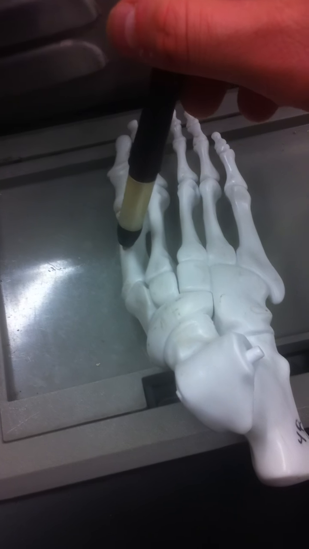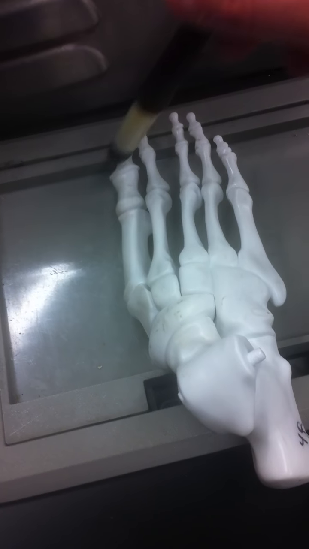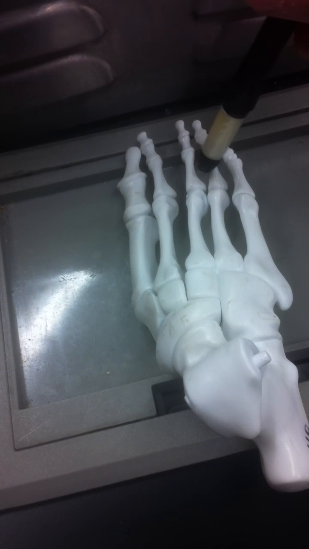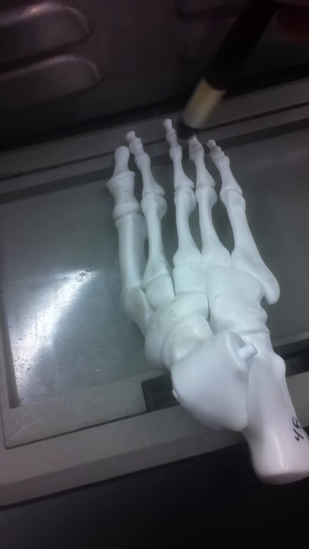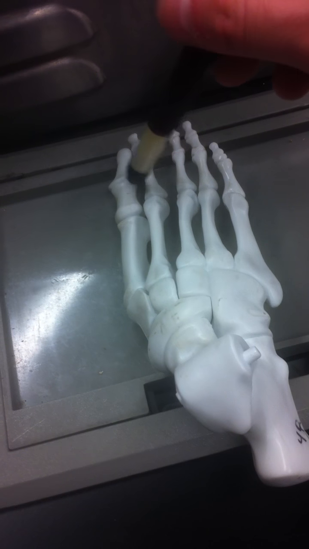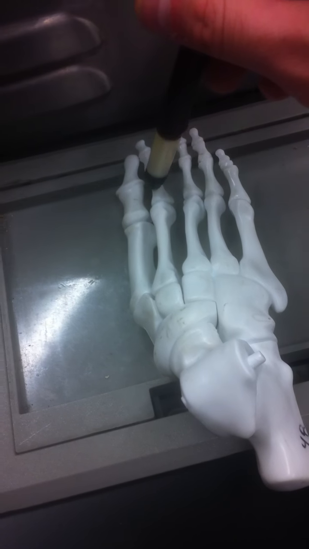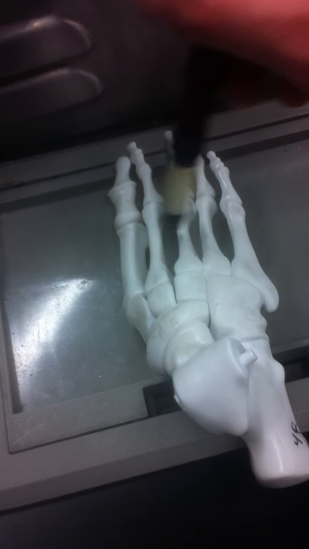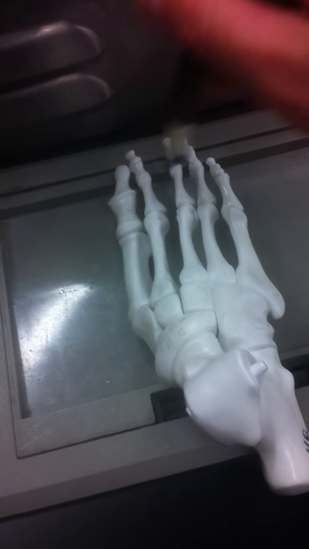Up here you have the metatarsals, you have the distal tarsals, or no, I'm sorry, intermediate tarsals. Well, from this one over, or from the second, I'm sorry, metatarsals. These are your phalanges.